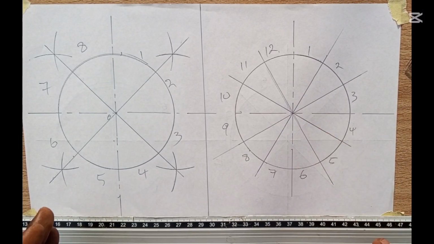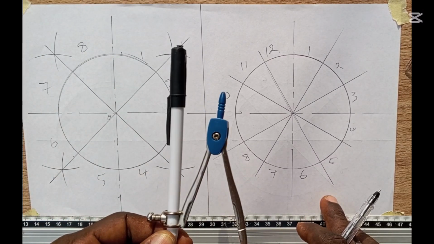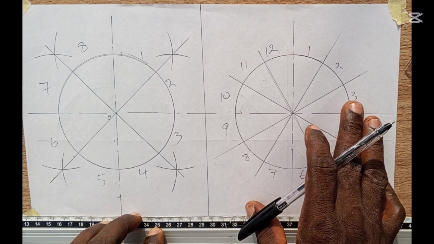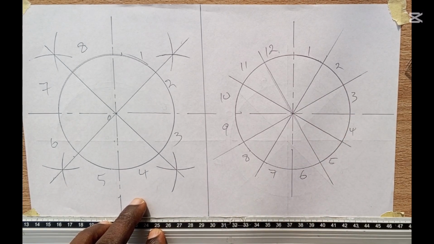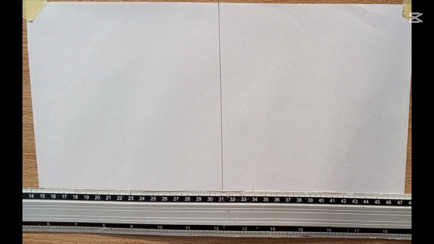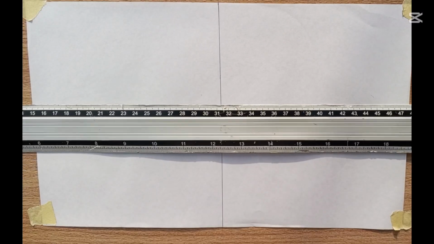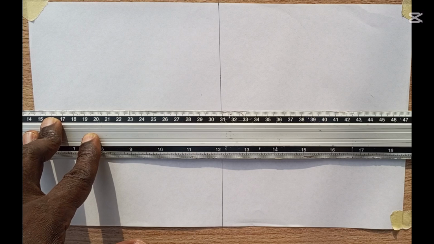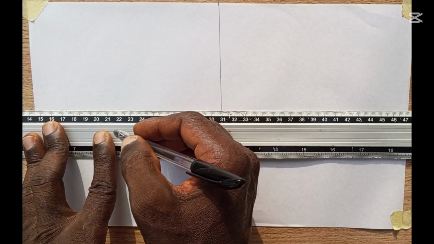This is the principle. What if you want to use just the compass method? Let me show you that in another fresh paper, a sketch pad, as we go along. Let us see how we go about it now. Alright, welcome back to this part of our work. I mentioned earlier that we are going to show you how to divide a circle into 12 equal parts, but using just your pair of compasses. Please take note, we are still maintaining the 50 mm radius.